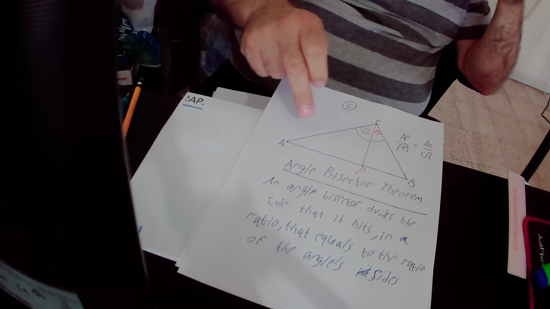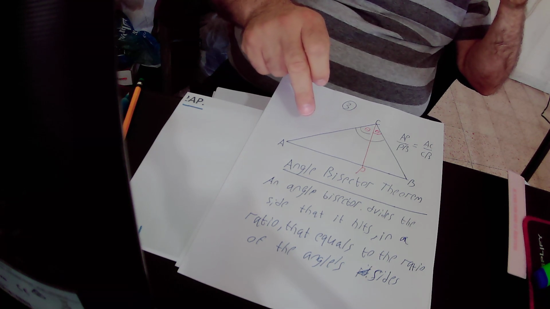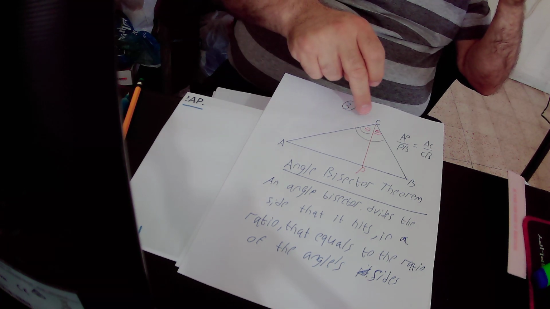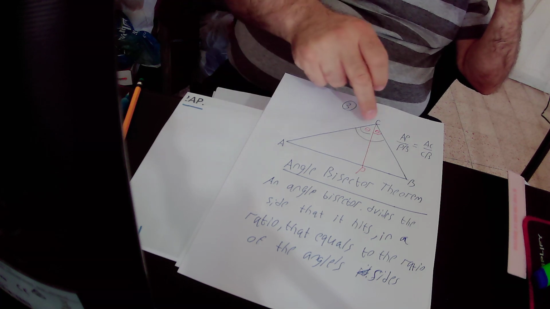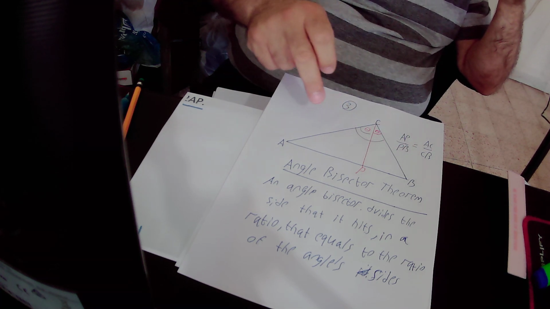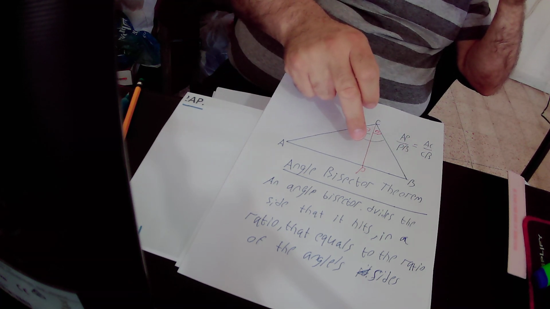The ratio between the sides of angle ACB is AC over CB, and it is equal to AP over PB.